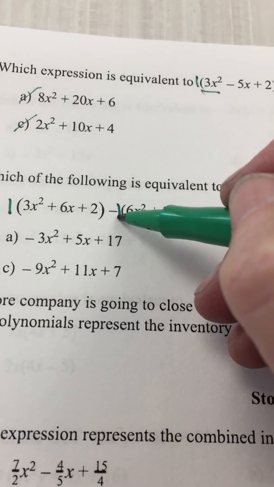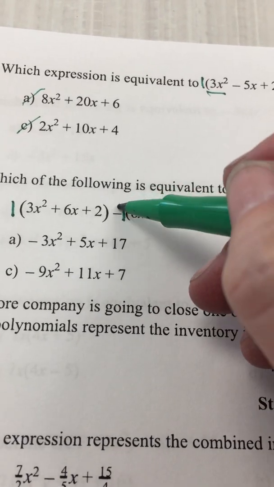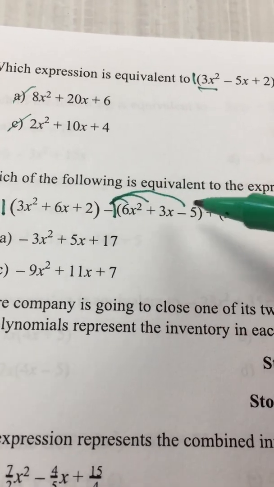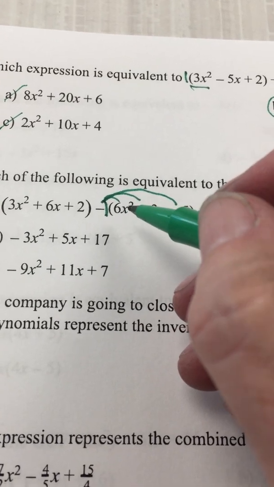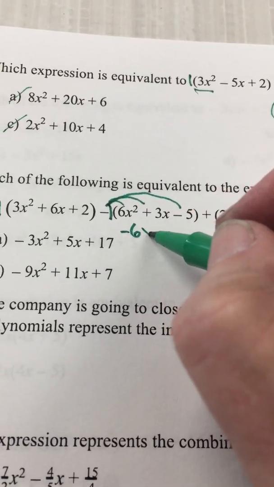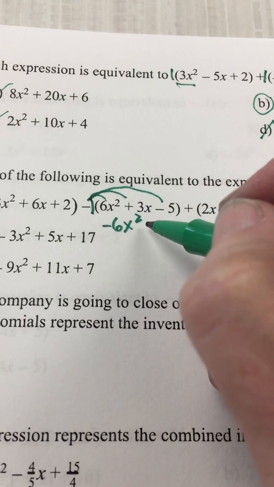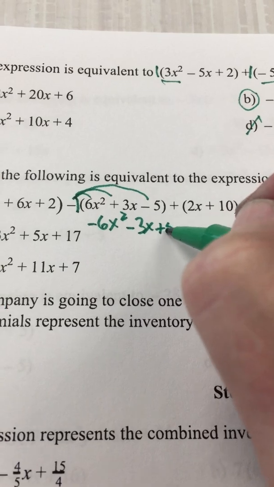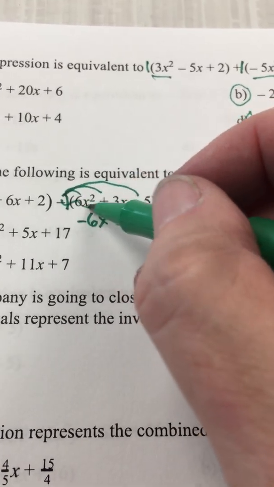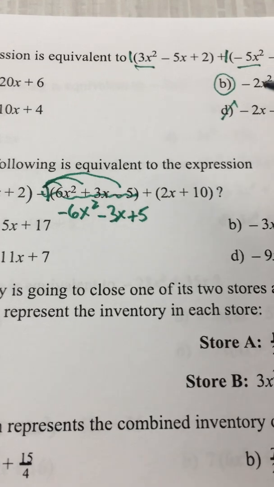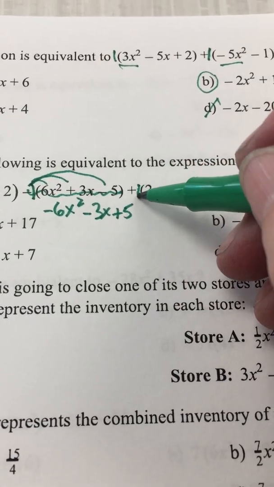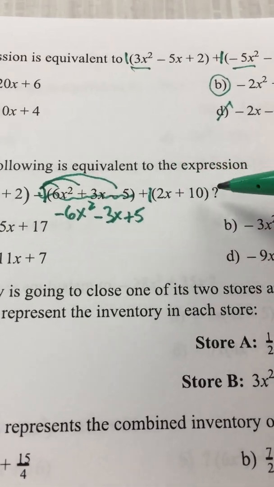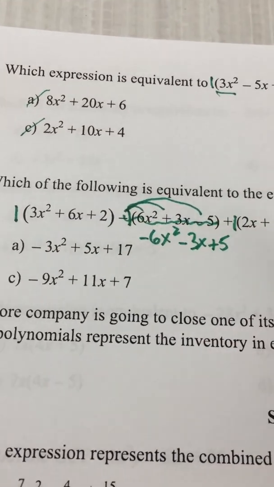Now this one has a 1 sitting in front of it, but it's not a positive 1, it's a negative 1. When you multiply by a negative 1, do these change? Yes. So we need to rewrite these for sure. This is no longer a positive 6x squared, it's now negative 6x squared. This is no longer positive, it's now a negative 3x. And this is no longer negative, it's now a positive 5. So that one has been rewritten, and I'm going to get rid of the old stuff so I don't use them by accident. Now, what number is sitting in front of this parentheses? Positive 1. When I multiply, does anything change? No. So I'm just going to pretend like I've rewritten these, parentheses are gone.